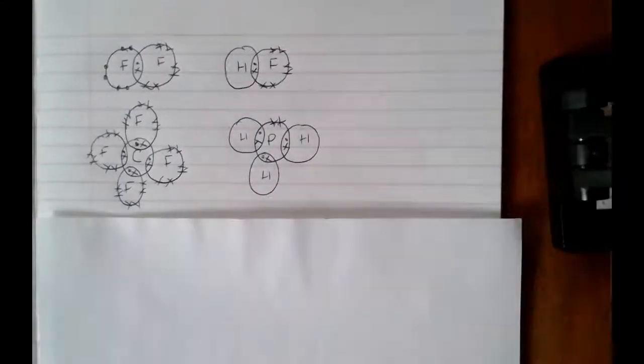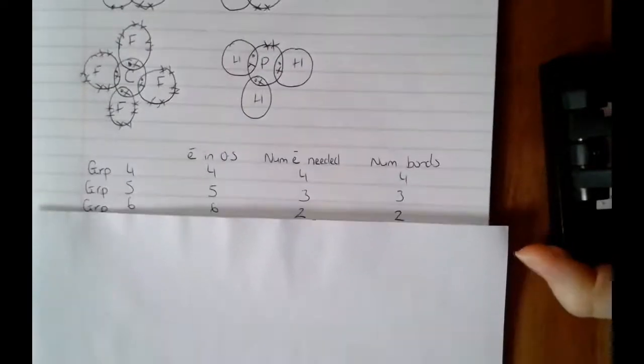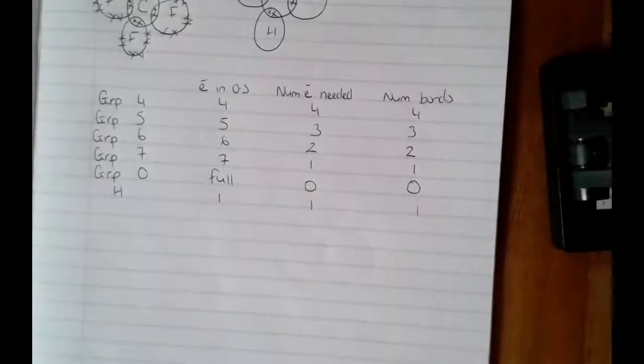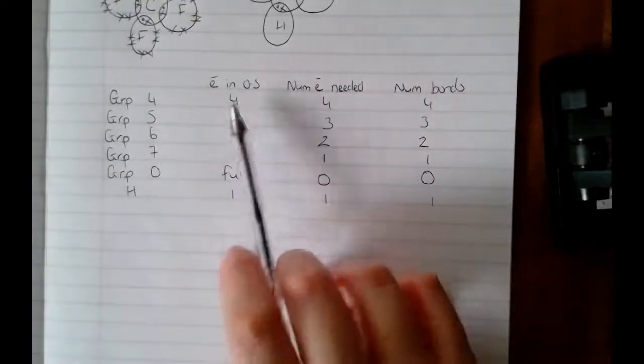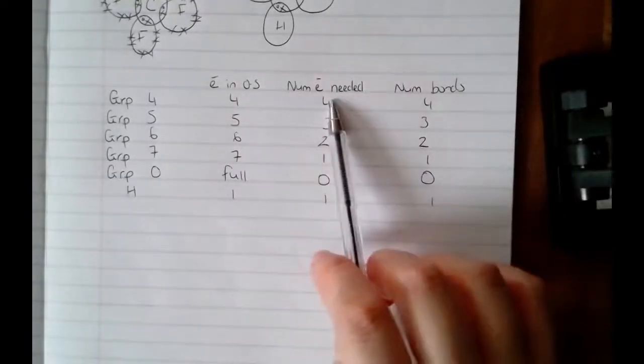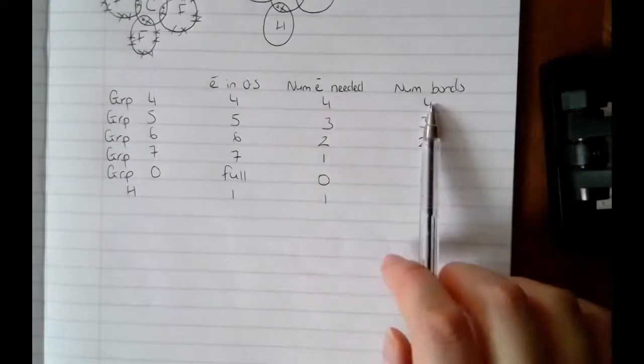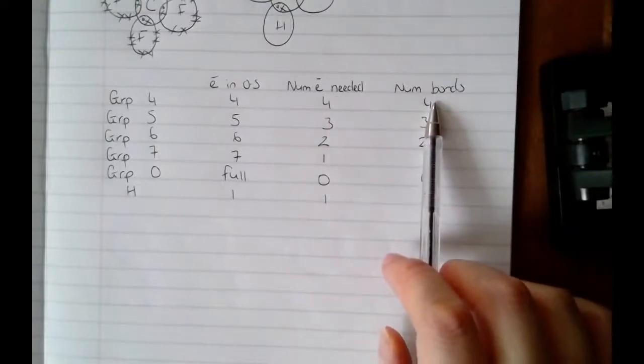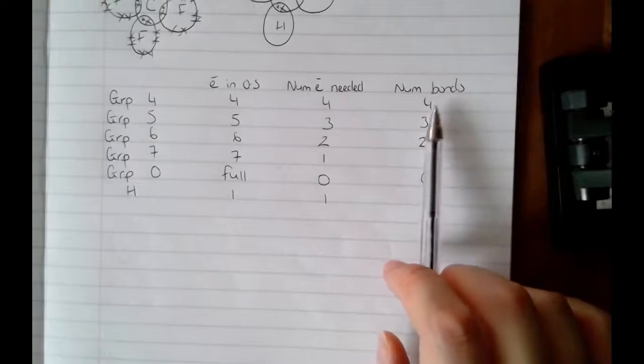So if we look at all of the kind of molecules that we've drawn, there are certain trends that we can spot based on the group that they are in. So you'll see that if your element is in group 4, they've got 4 electrons in their outer shell. They need another 4 to have a full outer shell. So they're going to form 4 bonds. So we've seen carbon a couple of times, and carbon has always formed 4 bonds.